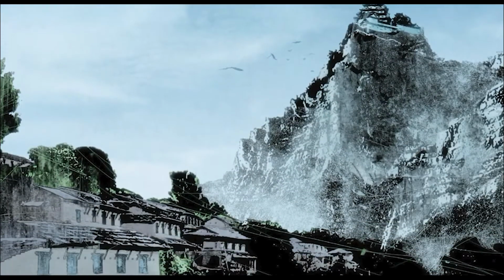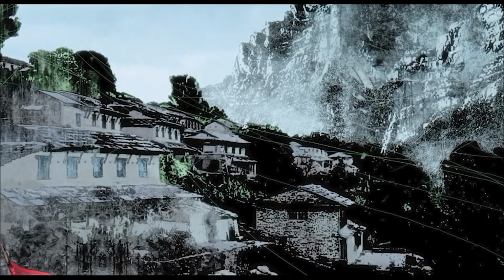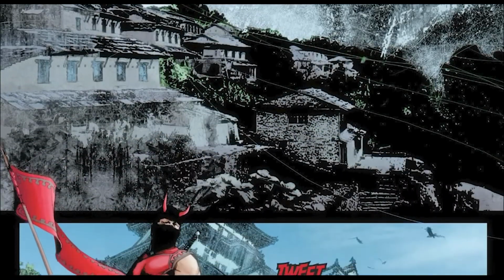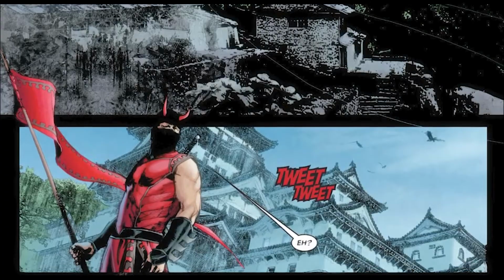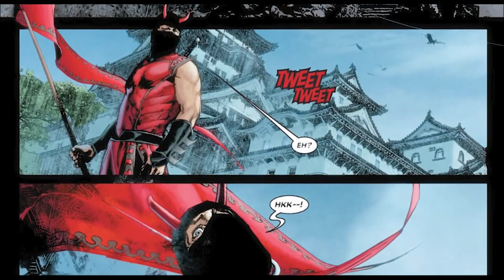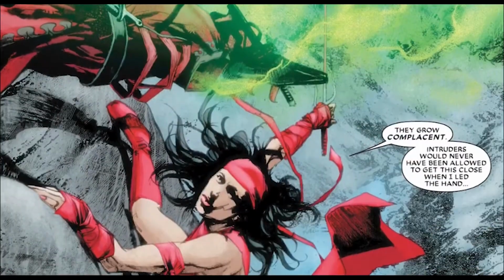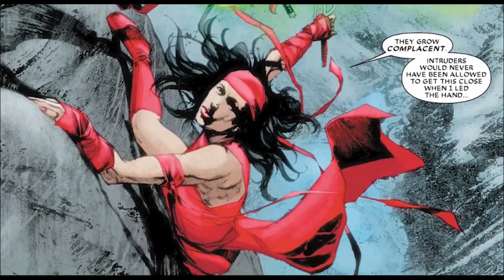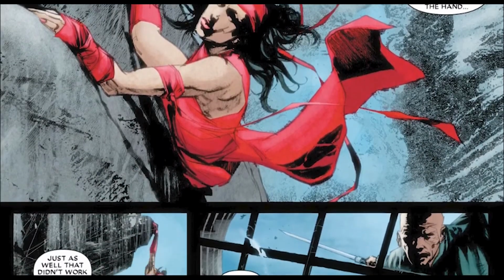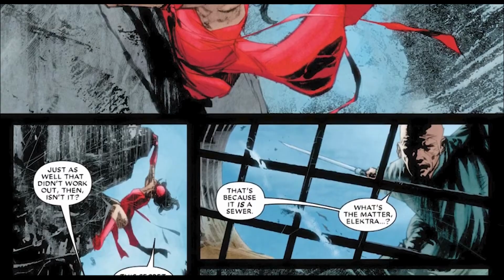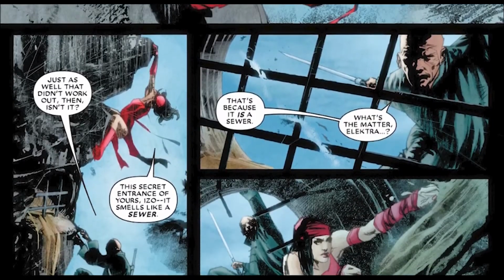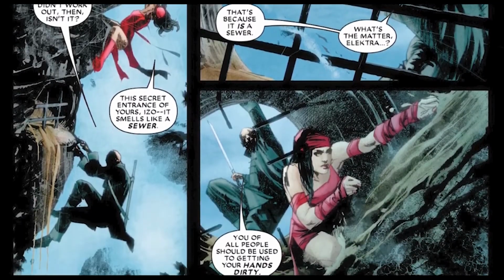Skipping over to the Fortress of the Hand, where we have Elektra and Master Izo both trying to break into this fortress. The reason why is they are hoping to learn more about why the Hand are trying to use Daredevil so much. They don't really have a plan to stop the Hand here, just trying to gather some kind of information, also kill some warriors as well.